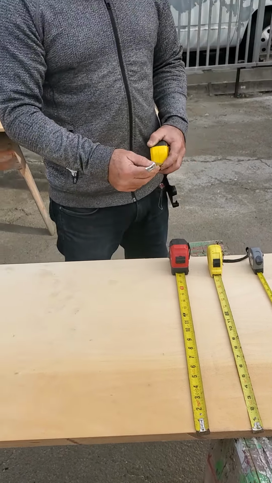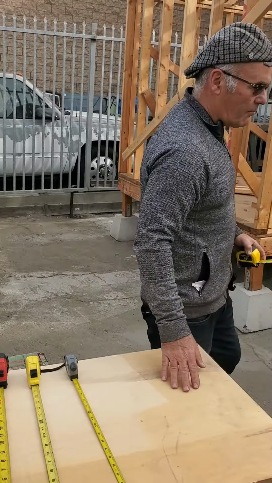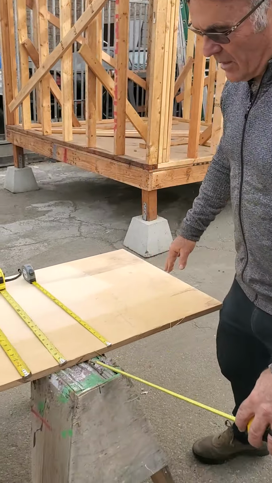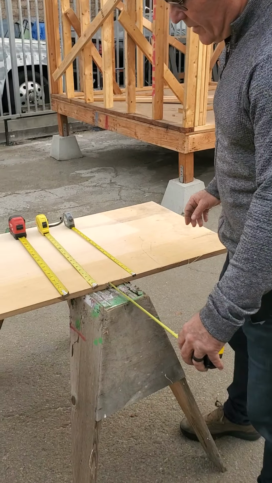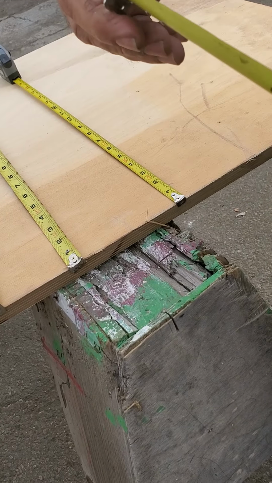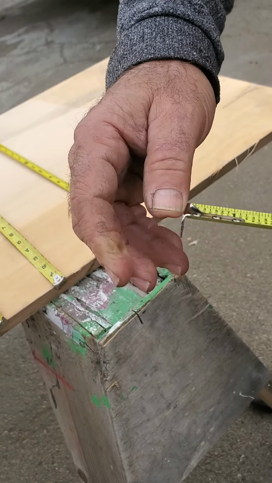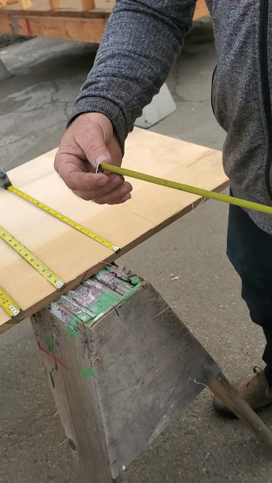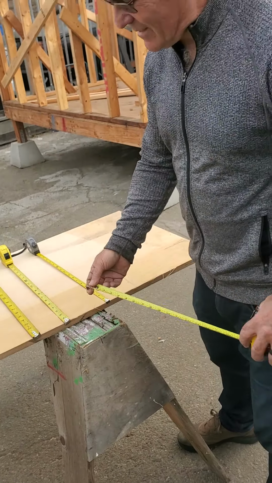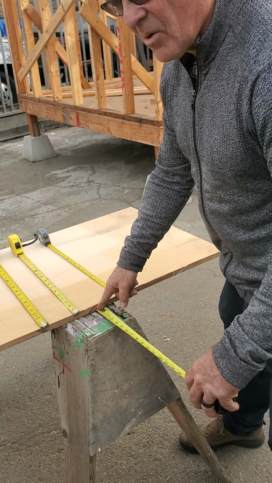Now, you could also use a tape measure and hold it against that way. And it has this little adjustment here that allows you to push it in and compensate for the thickness of that metal. So that still starts at 0.